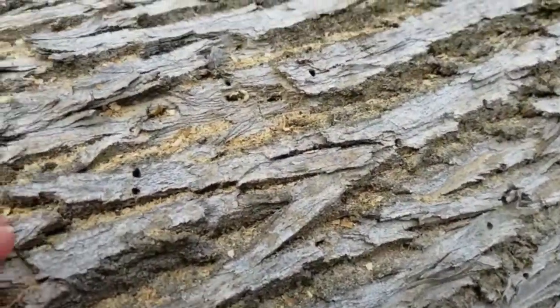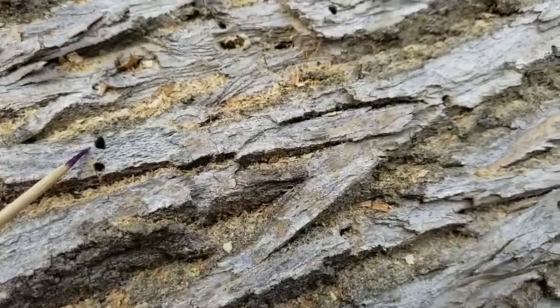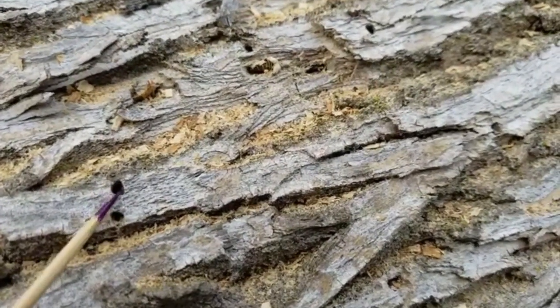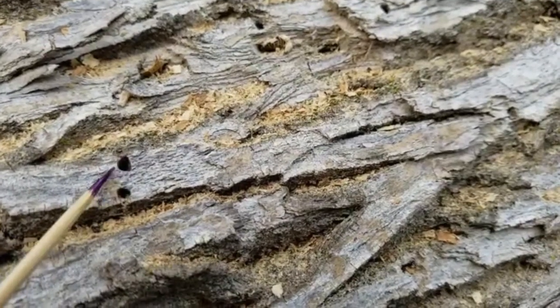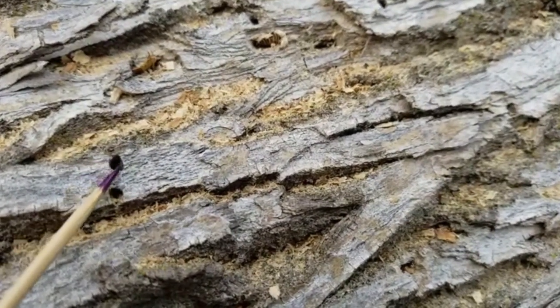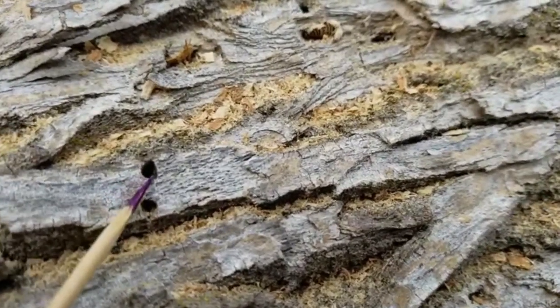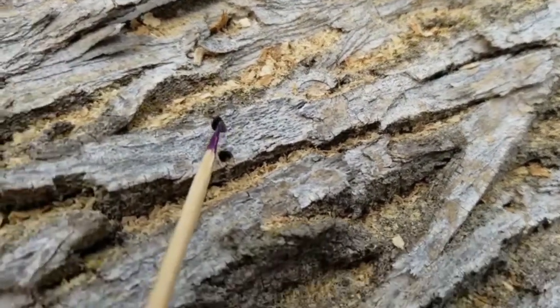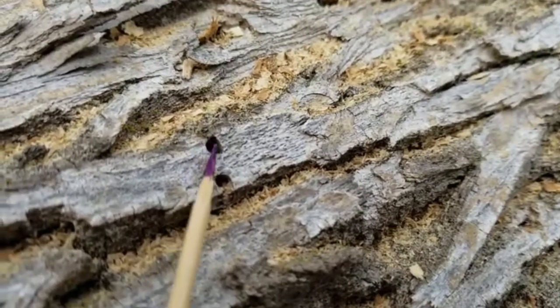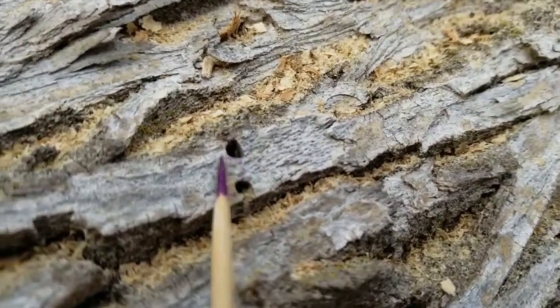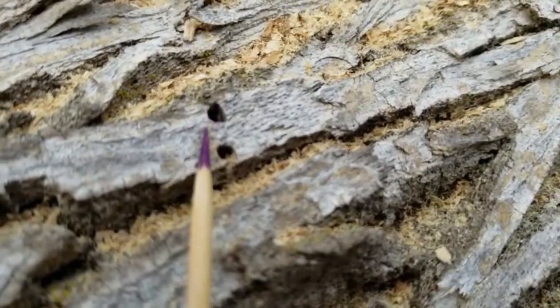If you look right here, this is where an emerald ash adult has emerged from the bark. And if you look, it looks like a D that's kind of laying on its side. You've got this straight edge, and then you have this circle on the bottom.